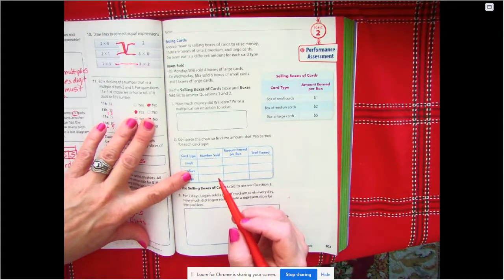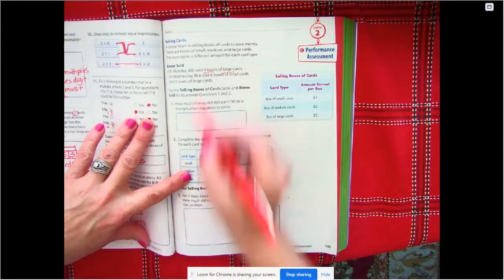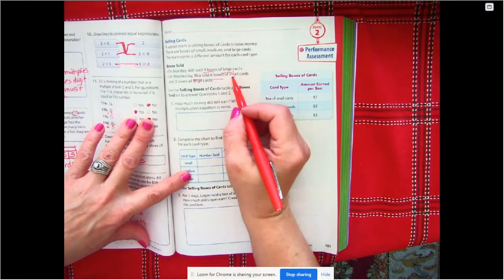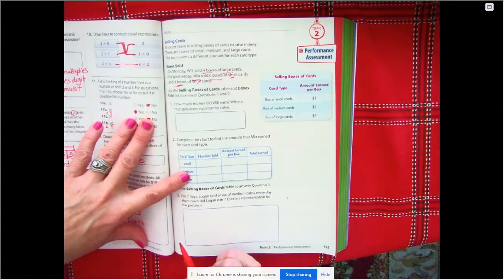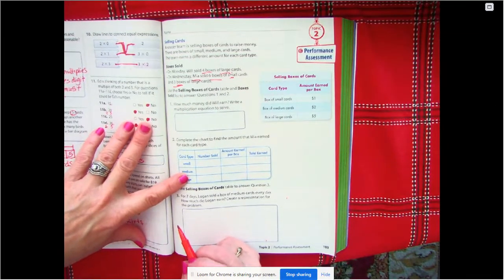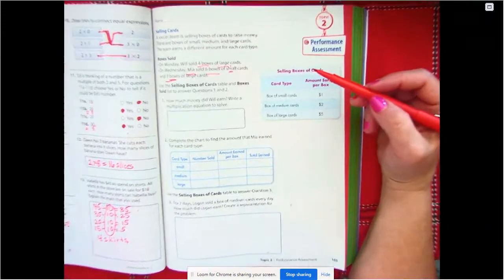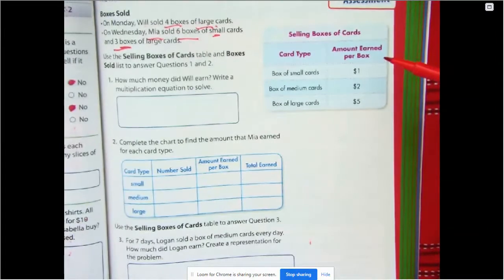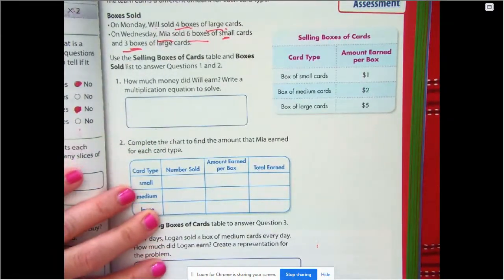On Monday, Will sold 4 boxes of large cards. On Wednesday, Mia sold 6 boxes of the small and 3 boxes of the large cards. Use the selling boxes of cards table and the boxes sold to answer questions 1 and 2.